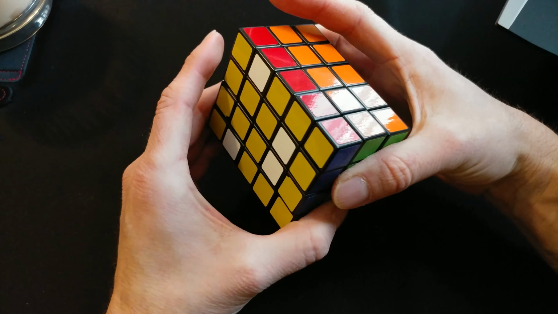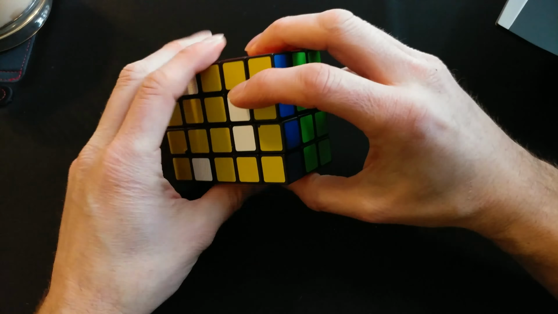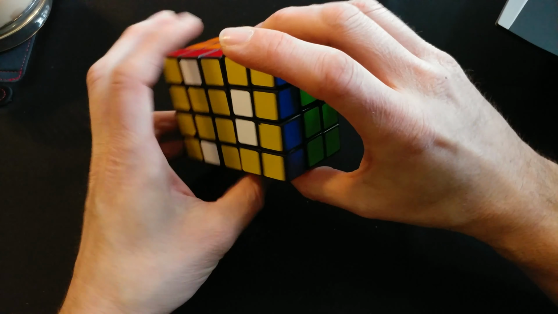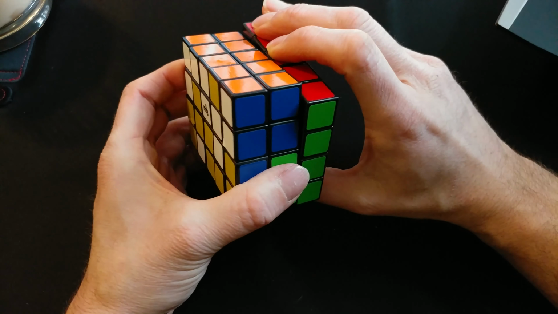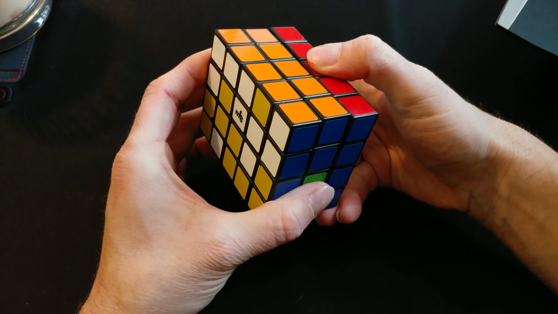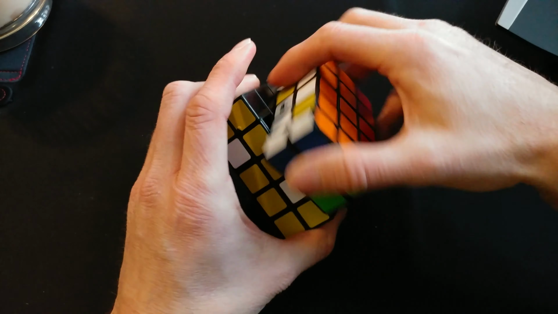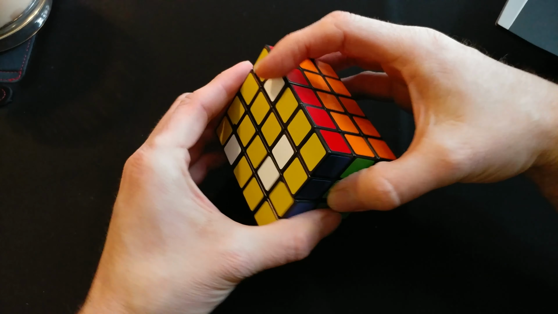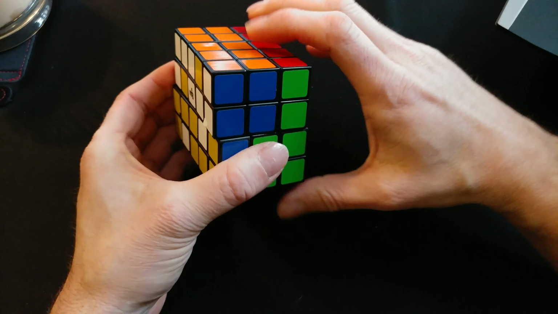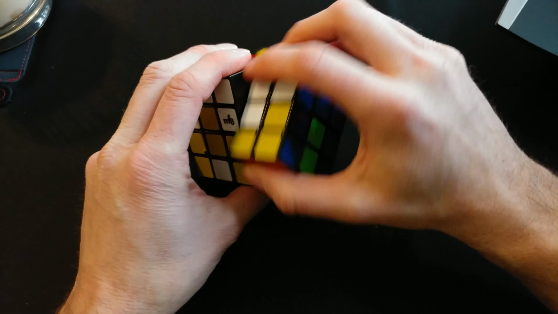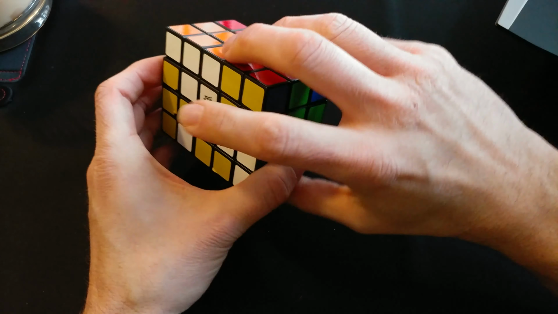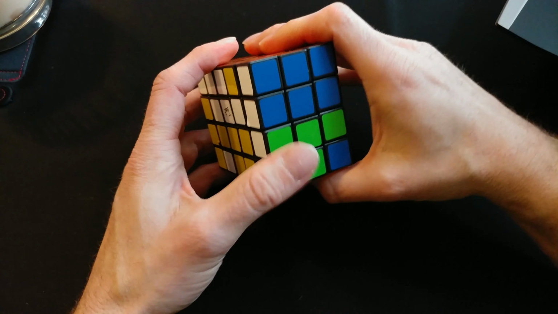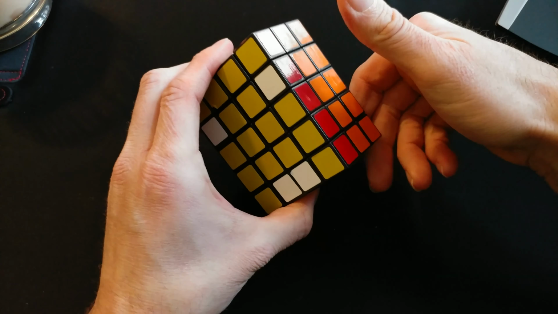This time we're going to cut it right in half, and we're going to use these two as the F. So up 2, R2, and let's just make sure I did this right. Yeah, we're going to cut it right in half. We're going to go up 2, R2, F2, up 2, F2, R2, up 2.